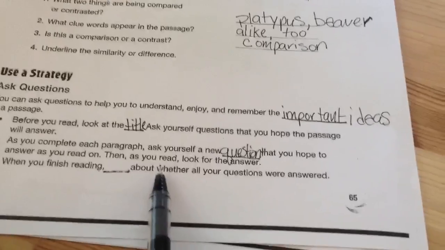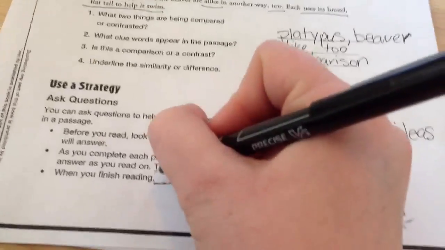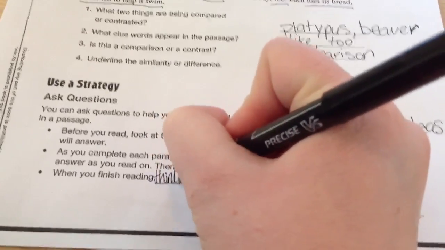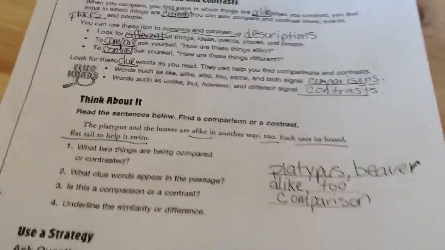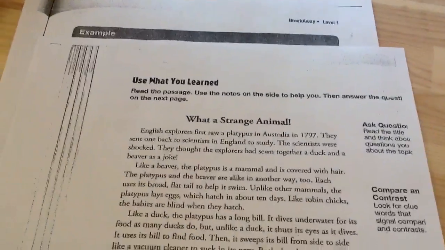It says, then as you read, look for the answer. The last way to use this strategy is when you finish reading, think about whether all your questions were answered. Let's go ahead and write in think. Okay, once you have all of these notes, you're ready to turn the page and look at how to use what we learned.